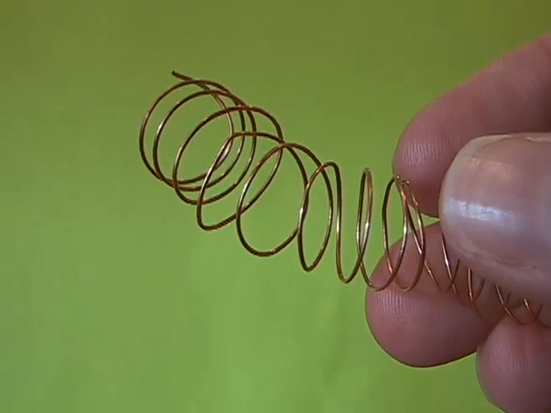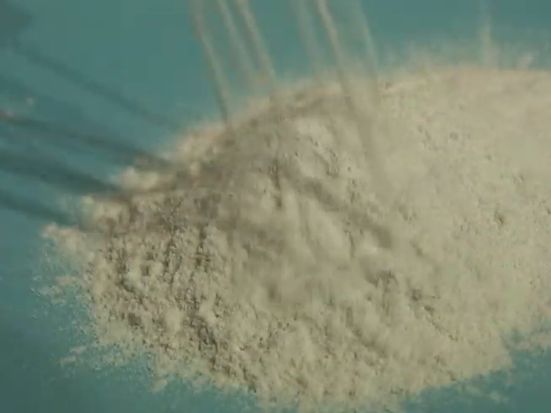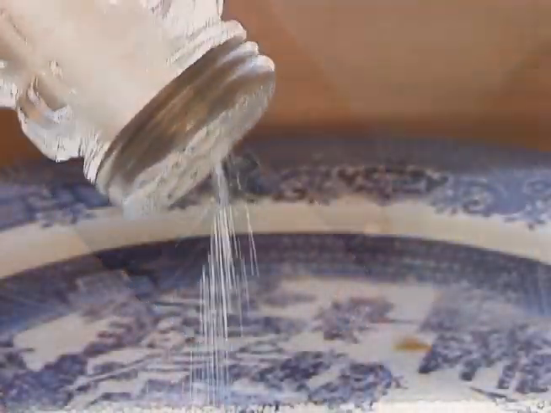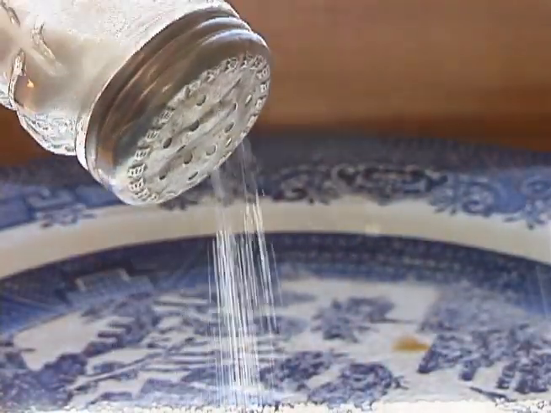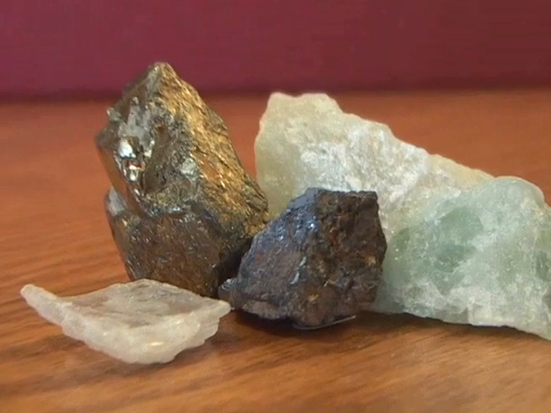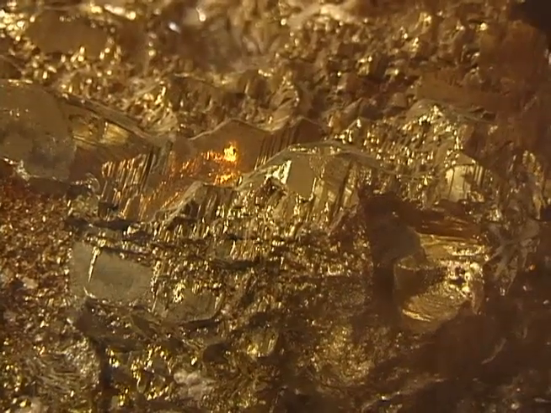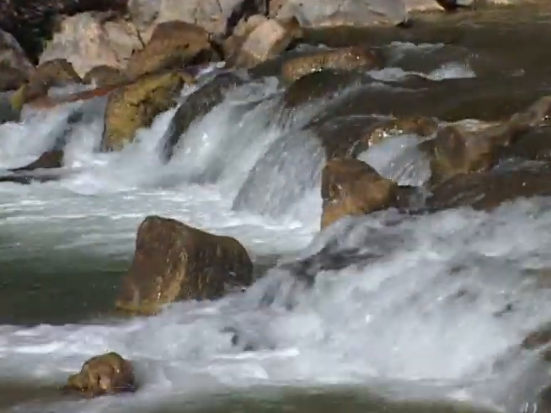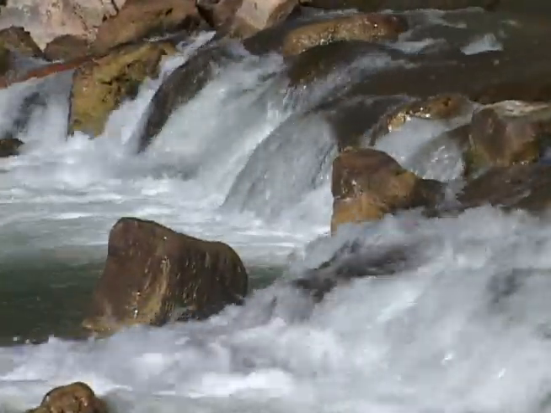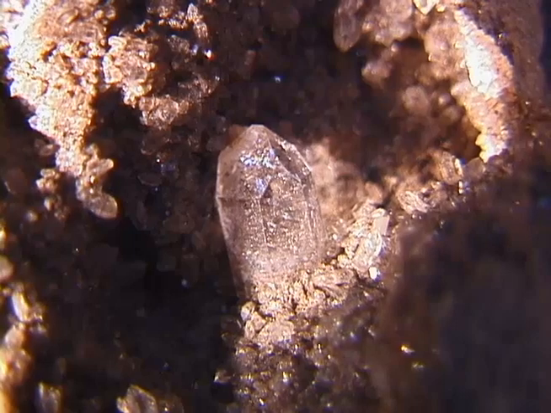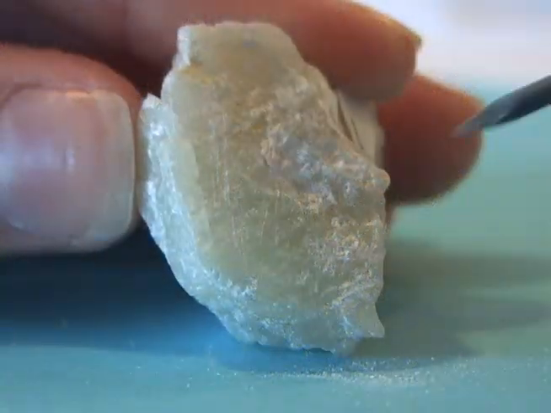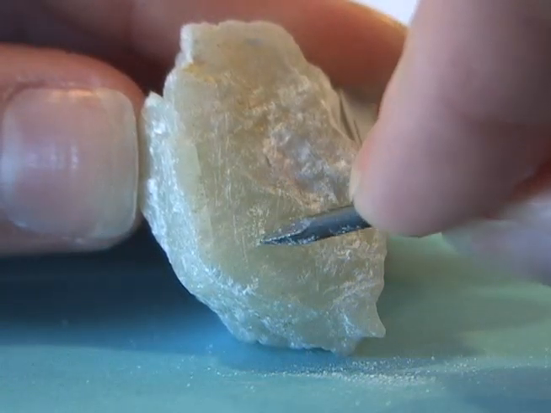What do copper wire, talcum powder, jewelry, and table salt have in common? All these things are made from minerals. So what exactly are minerals? What's the difference between a rock and a mineral? What are some of the characteristics of minerals? And how do you go about identifying them?